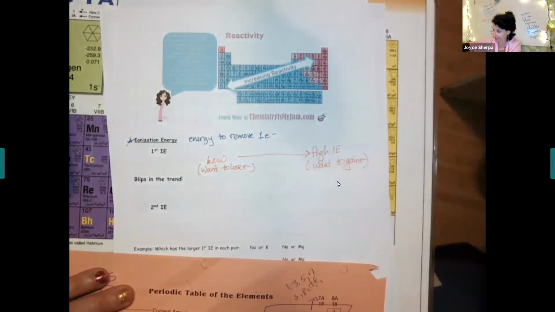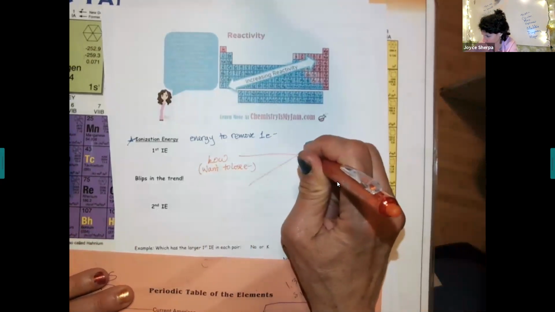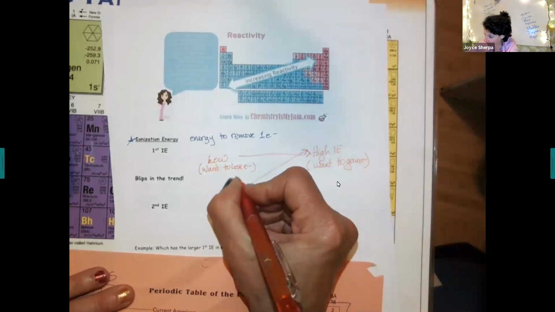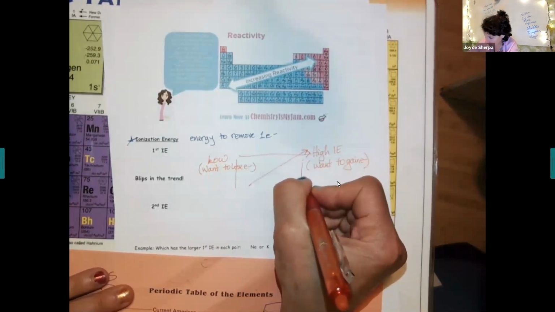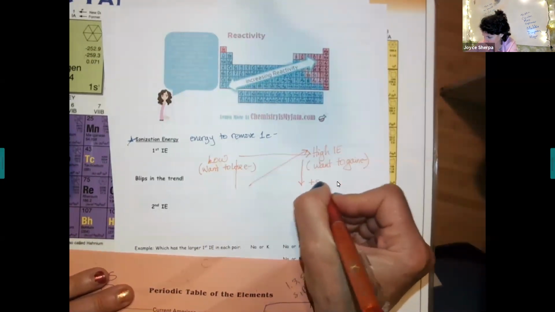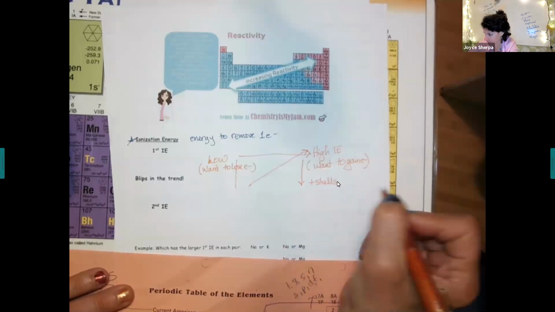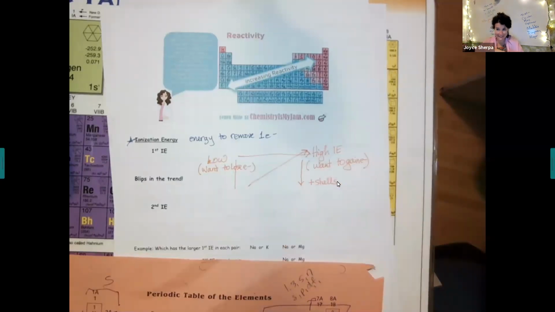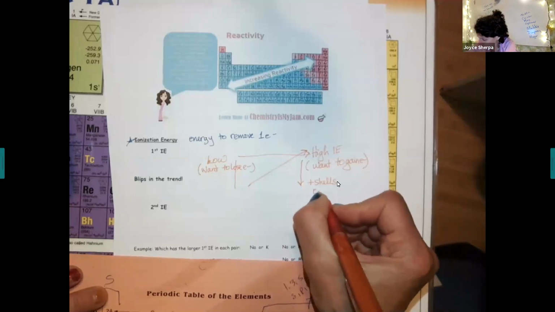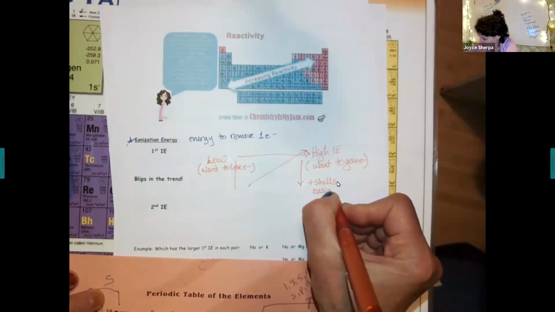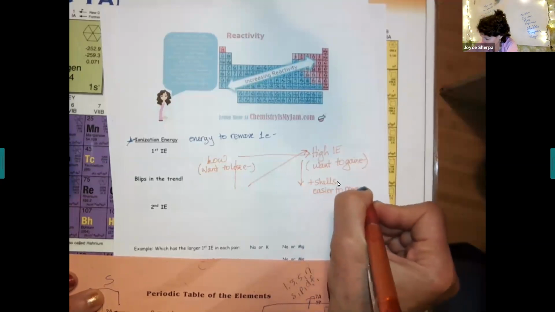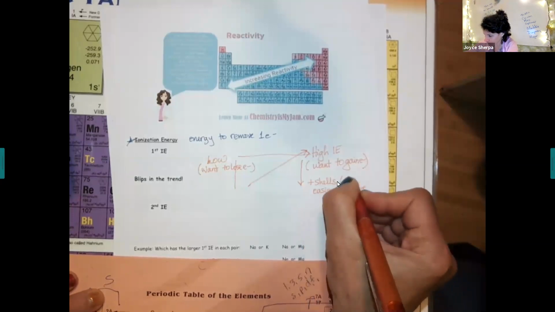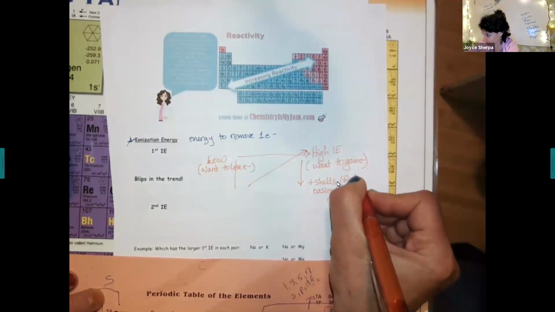As far as size, the trend is moving towards that upper corner. As you move down, you're adding shells. And so the distance is getting further and further, so it's easier to remove an electron, since it's further from the nucleus.